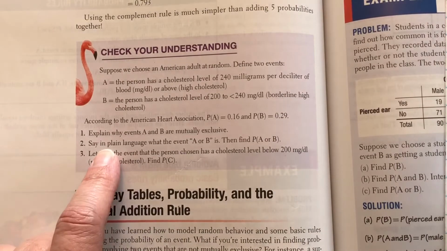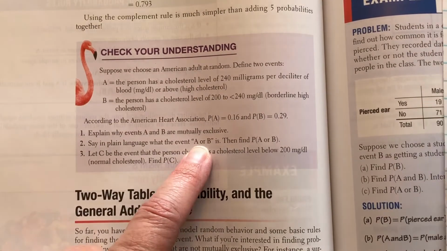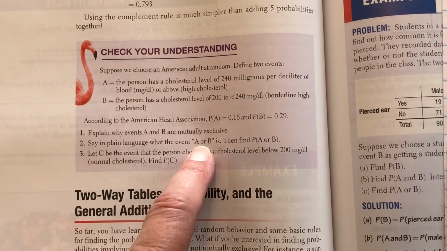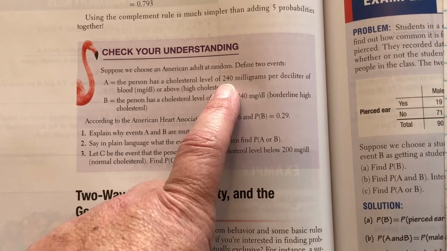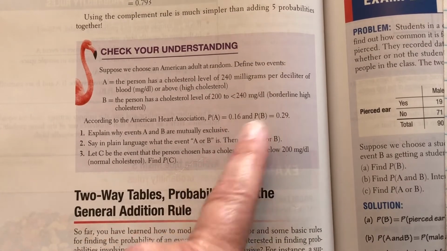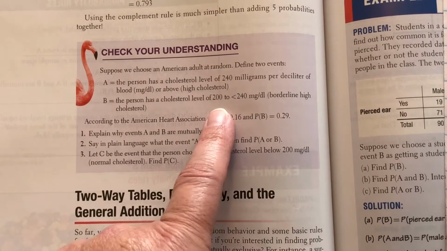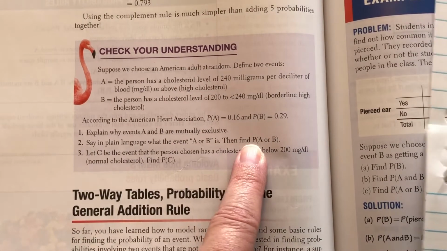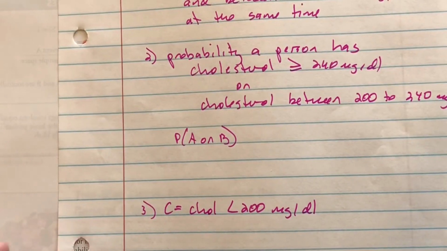All right. Say in plain language what the event A or B is. Okay. Well, that just means the event is that a person has high cholesterol or borderline high cholesterol. So their cholesterol is either 240 and above or between 200 and 240. So let's find the probability of A or B.